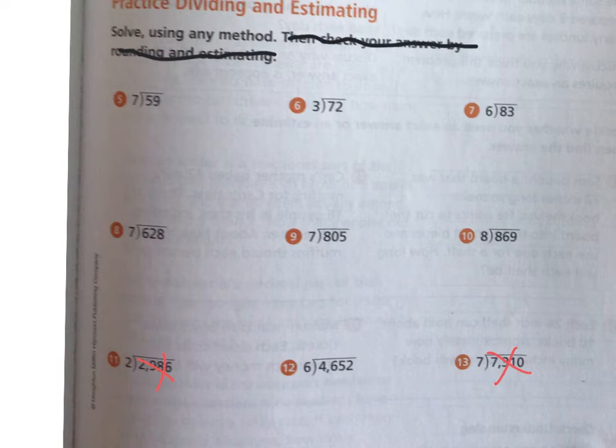I have 59 divided by 7. So I'm going to say, how many times does 7 fit into 5? It does not because it's bigger. So I'm going to put an X there. How many times does 7 fit into 59? Now this is when I start my count bys. 7, 14, 21, 28.